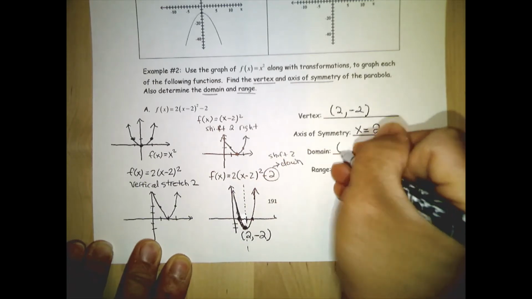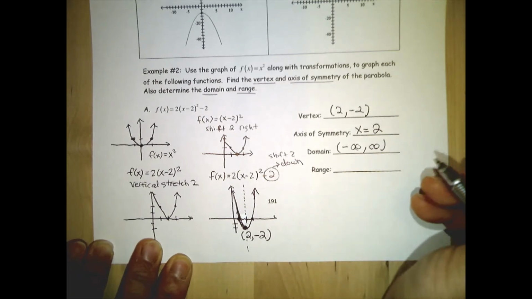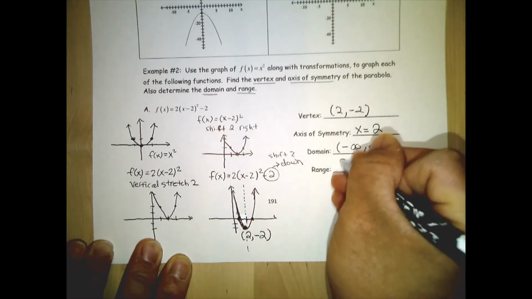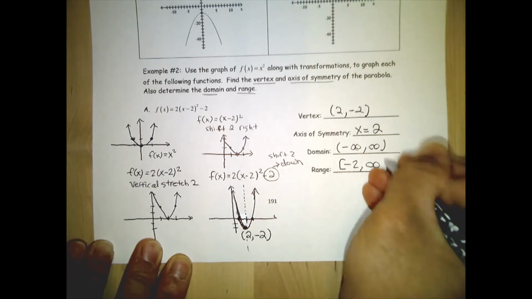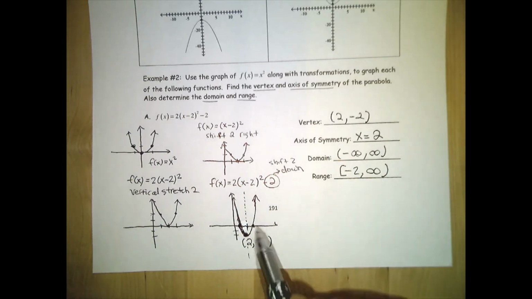The domain is negative infinity to infinity, since this is a polynomial. And the range is the lowest y value, which is negative 2, all the way up to infinity. All right, so hopefully that makes sense that this is all coming from the graph.